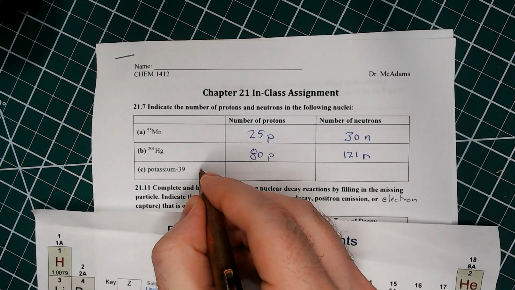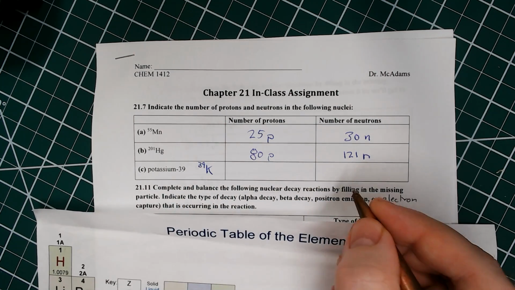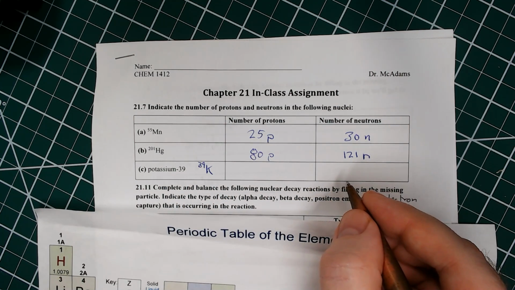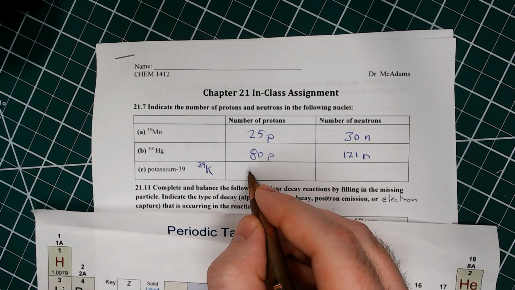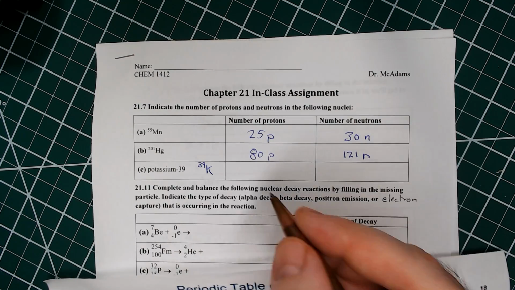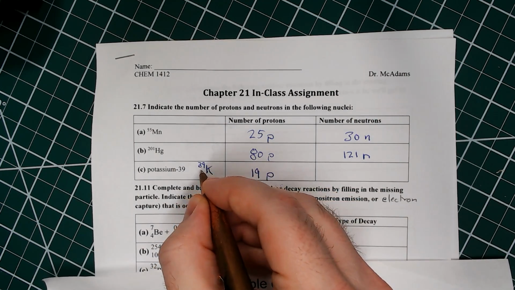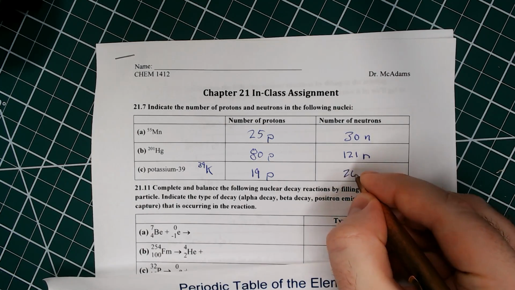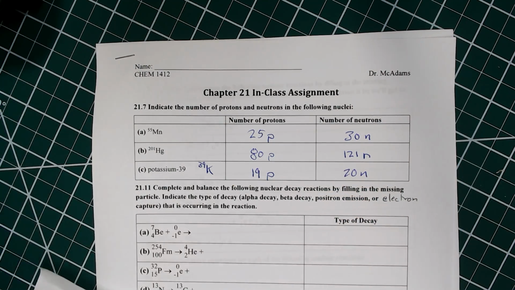Well, the element potassium is K, so 39, so that's potassium 39 if we wanted to write it in the same designation. And then the number of protons, well, we'll look for potassium here. Potassium is element number 19. So we've got 19 protons, and then 39 minus 19 gives us 20 neutrons. Okay, so that's hardly a problem. You wish you had a whole test full of those, but you're not going to have a whole test full of those.